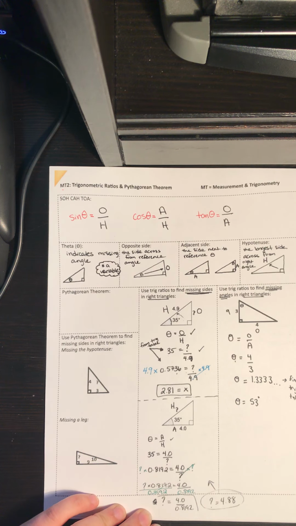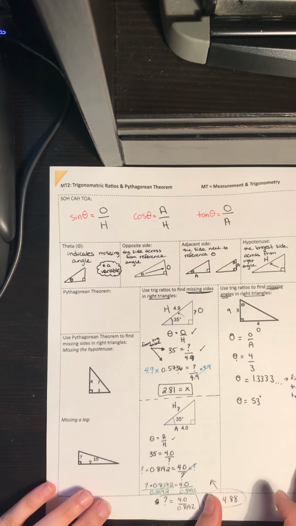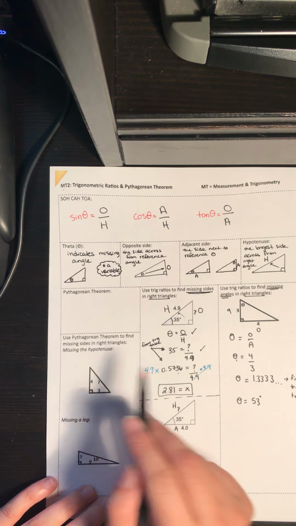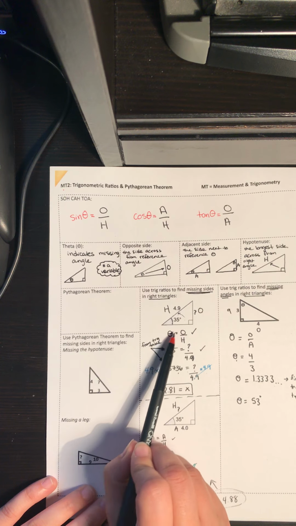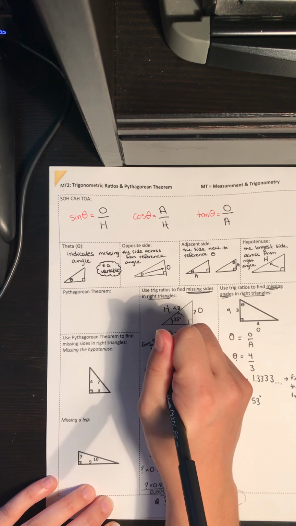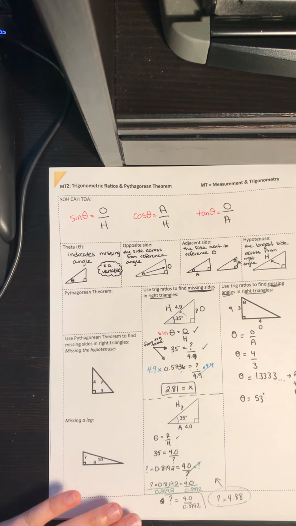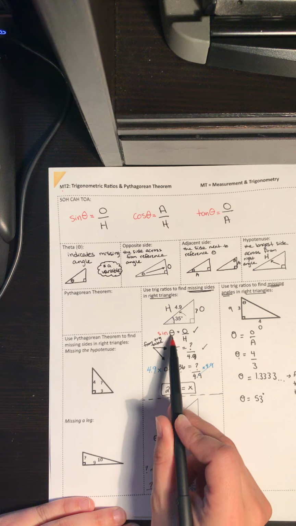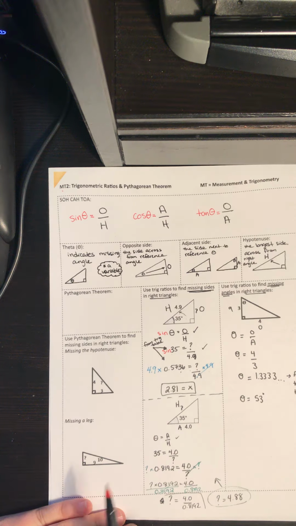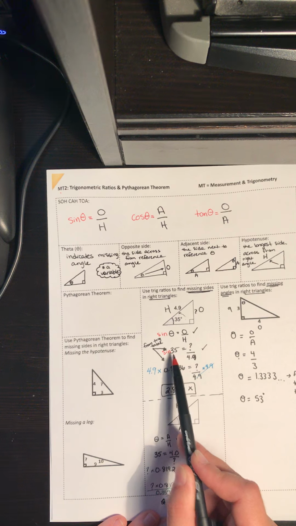So how about we start with finding a missing side first. So in this first one, we used the opposite over hypotenuse ratio. So when you go to write that, instead of just writing O over H, you would write sine theta equals O over H. And then when you fill in your angle here, make sure you put sine in front of it. So sine 35 equals the missing side divided by 4.9. Okay, so sine would go right here.